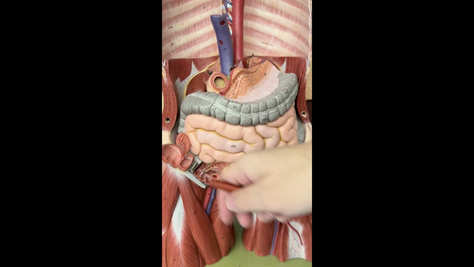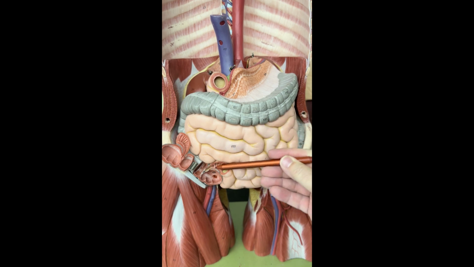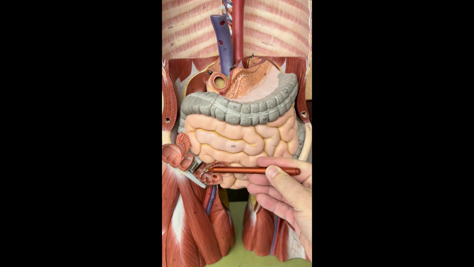If I open this up, we can see here's the end of the ileum, and then right here we have the ileocecal valve, the sphincter that's going to separate the small from the large intestine.